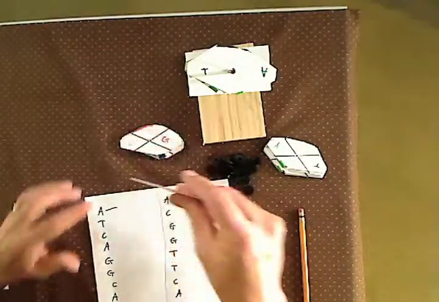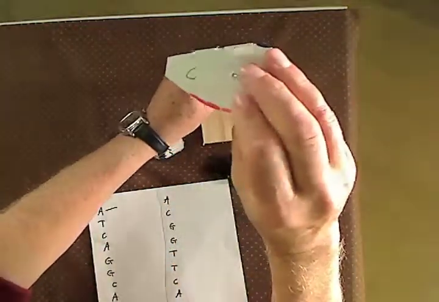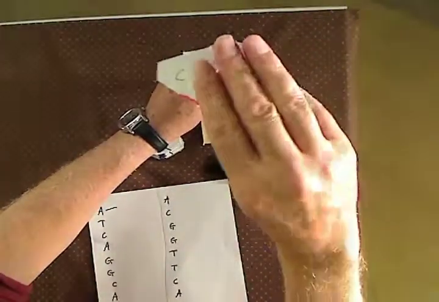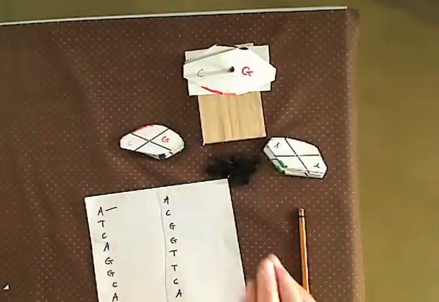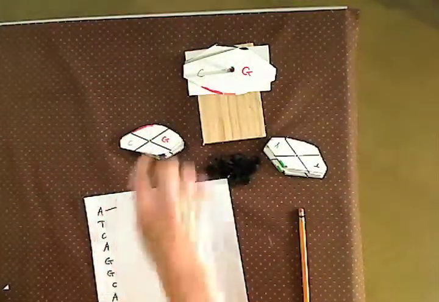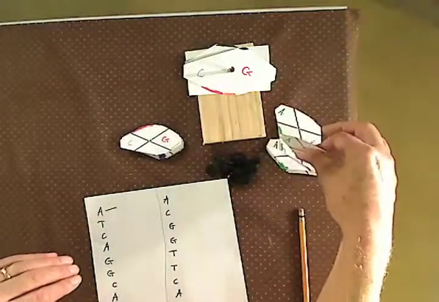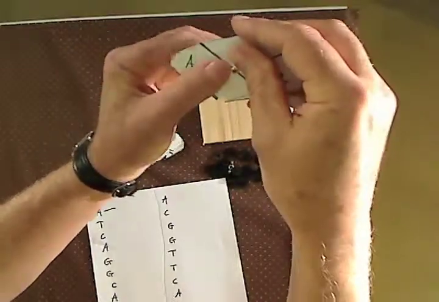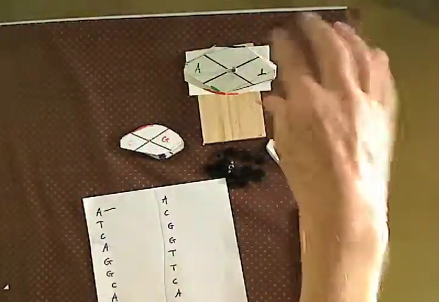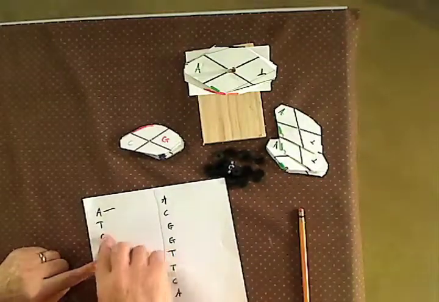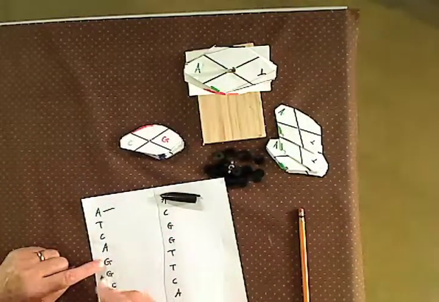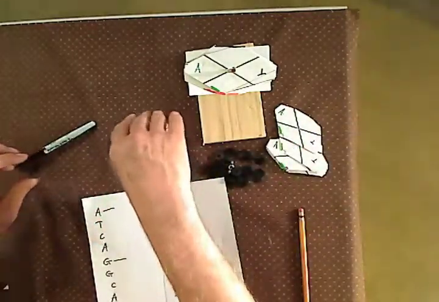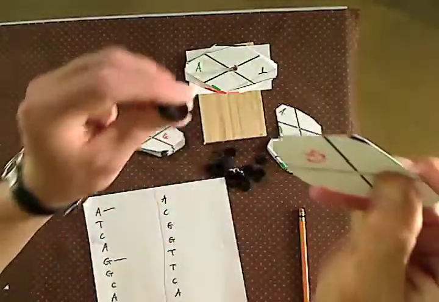Okay, we have a cytosine. Let's just put the cytosine on. Okay, we have an adenine. Adenine we think is black stripe up, so let's go ahead and put the black stripe up for adenine. Okay, we have a guanine. Well, if cytosine is normal, then guanine is going to be black stripe up. So let's go ahead and put a guanine on.